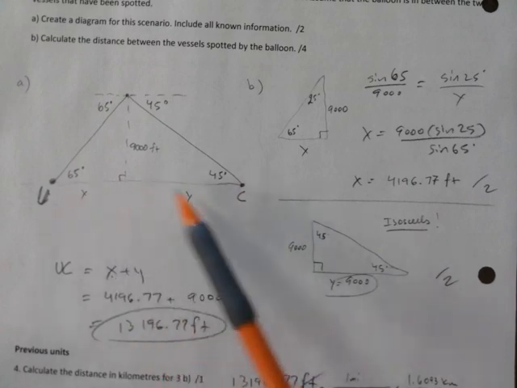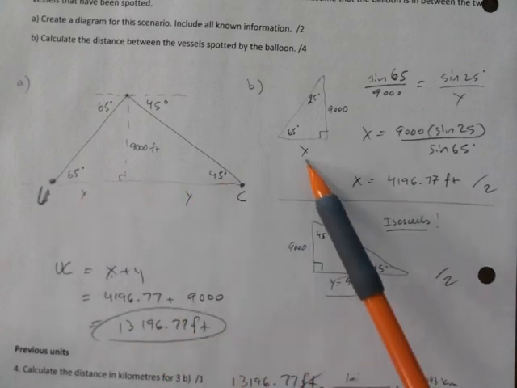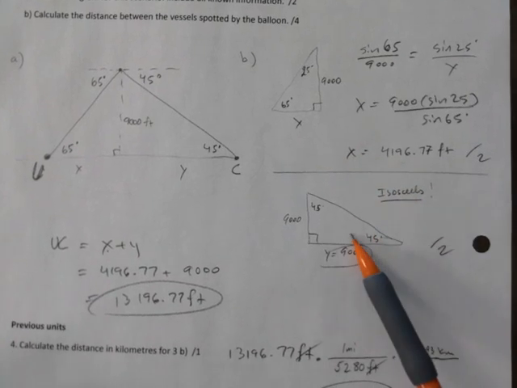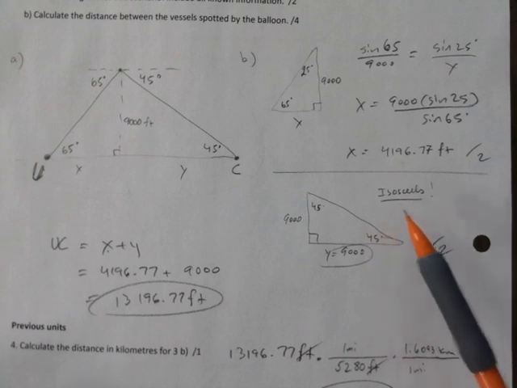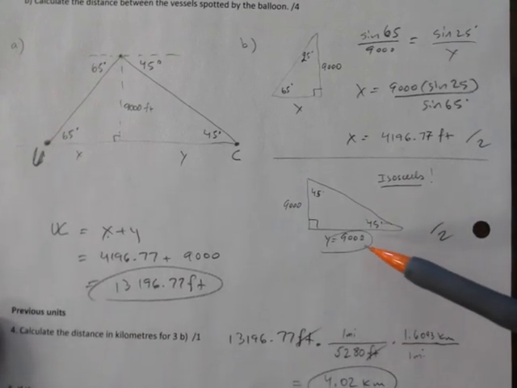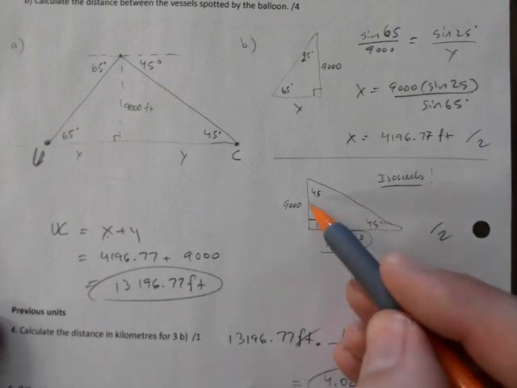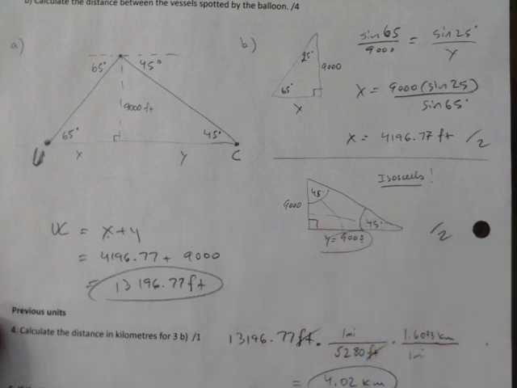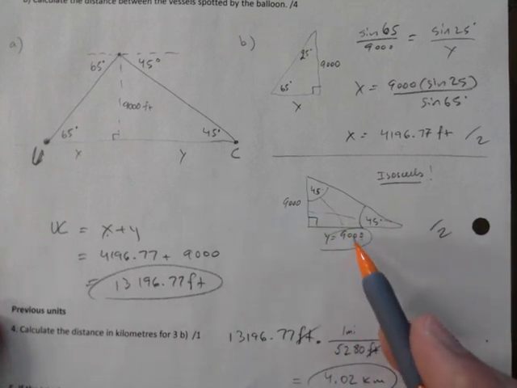You split it into X and Y. You work with X. You get that. You work with Y. I don't know if you noticed that that's an isosceles triangle. If you caught it, it would have saved you a lot of time, right? Because if these two angles are the same, that means that the sides across them are also the same, right? So this is 9,000 here.